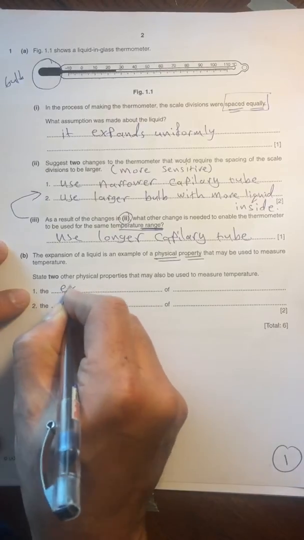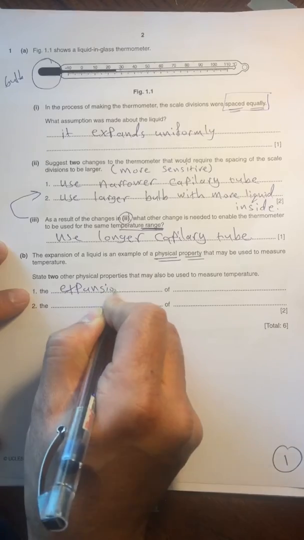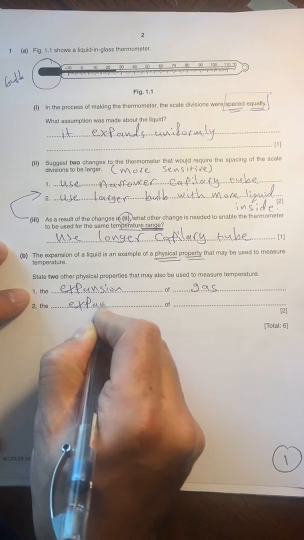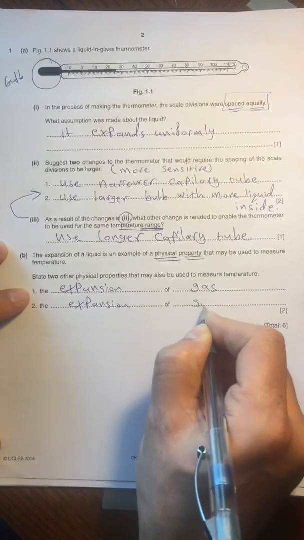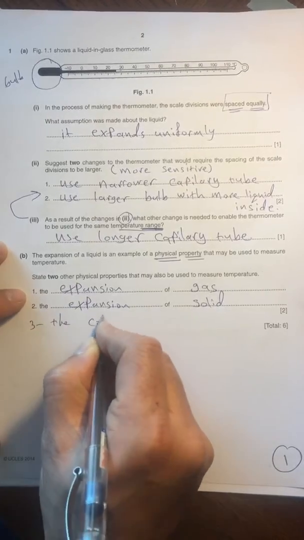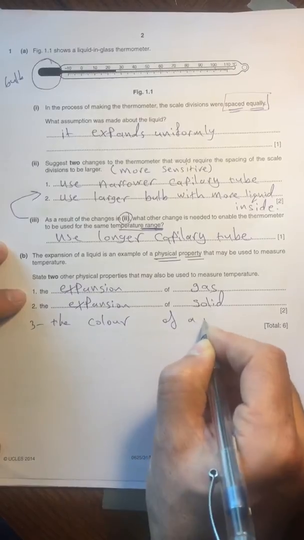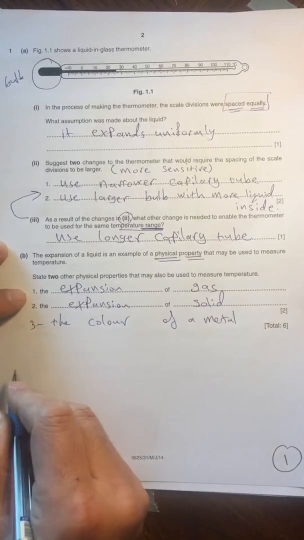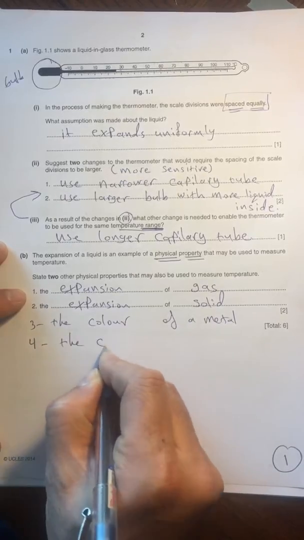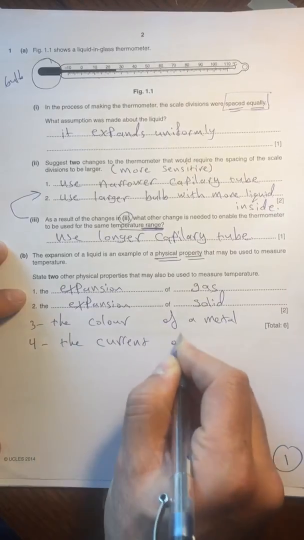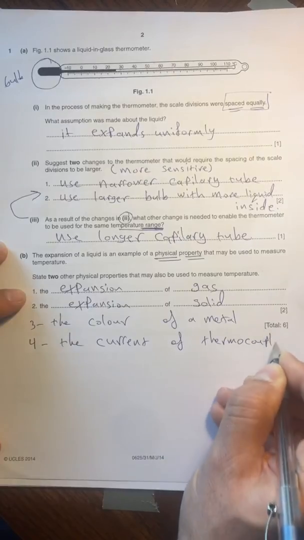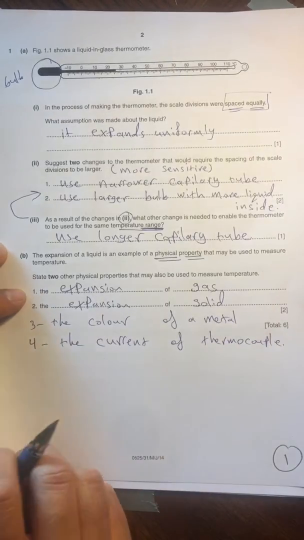We can write expansion of gas or expansion of solid, or you may say the color of a metal, just like the thermometer that I have in my house, or you can say the current or voltage of a thermocouple. All of these are physical properties that can be used to measure the temperature.